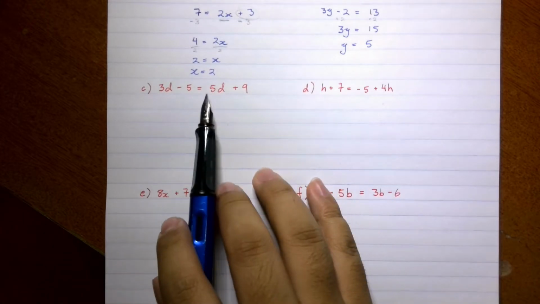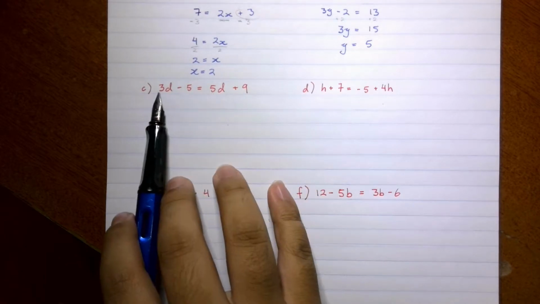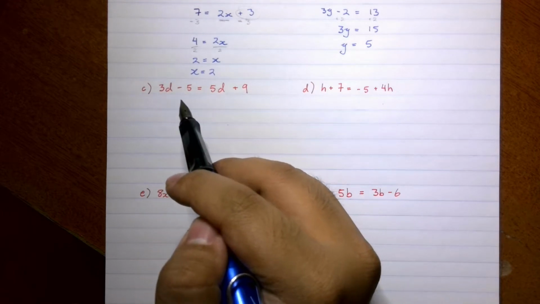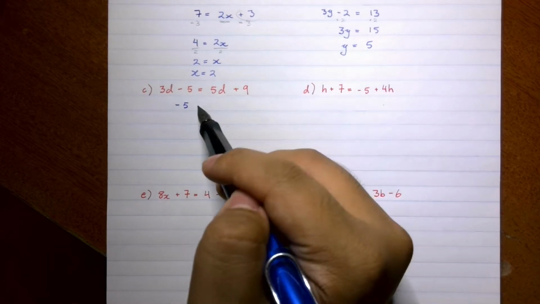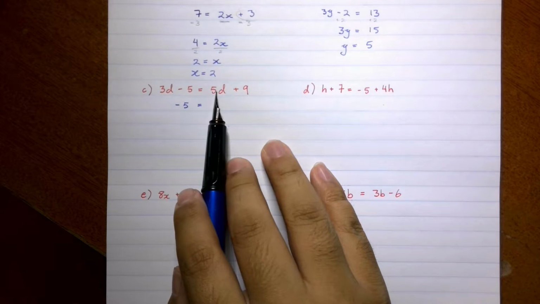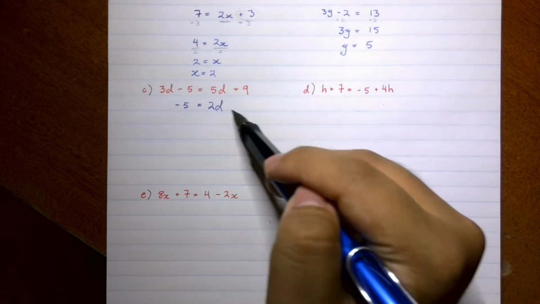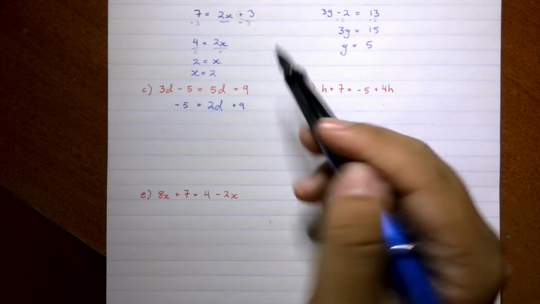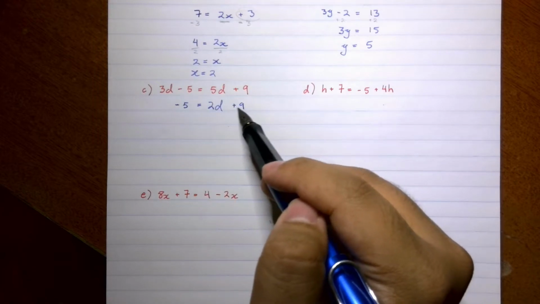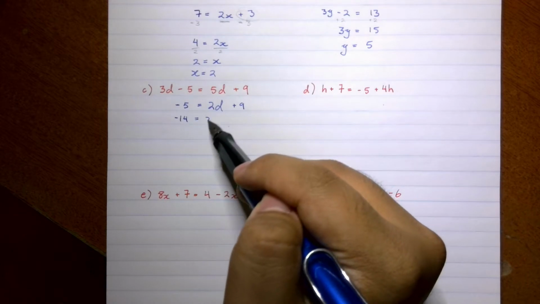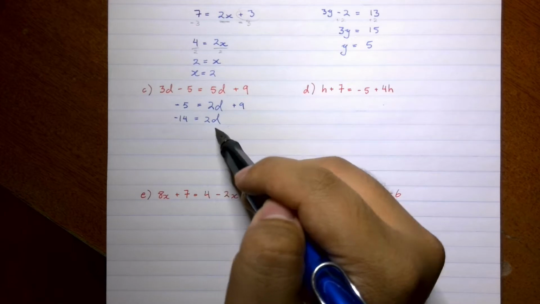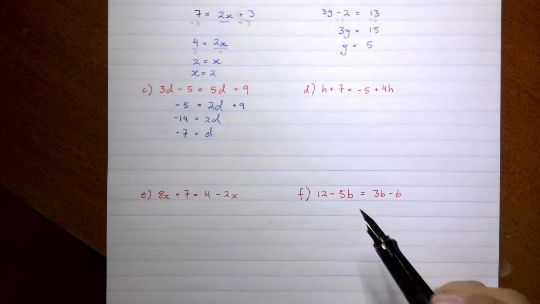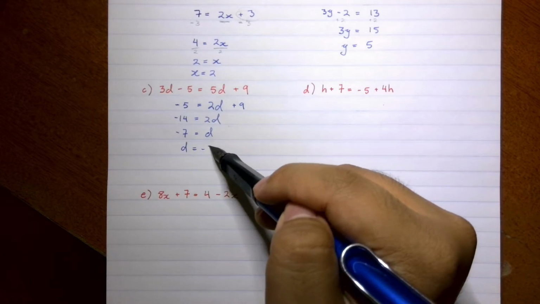Here we go. In this one, I'm going to put the letters on the right hand side by subtracting 3d. So I'm going to subtract 3d. 3d is now gone. Negative 5 stays where it is because it's minus 5. 5d, we're going to subtract 3d, which gives us 2d, plus 9, which has not changed. We're going to subtract 9 on both sides, which means negative 5 subtracted by 9 is negative 14 equals 2d. Dividing both sides by 2, d is by itself. Negative 14 divided by 2 is negative 7. Or we can read this from left to right as d is equal to negative 7.